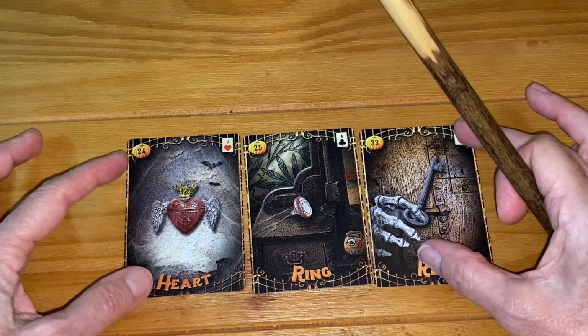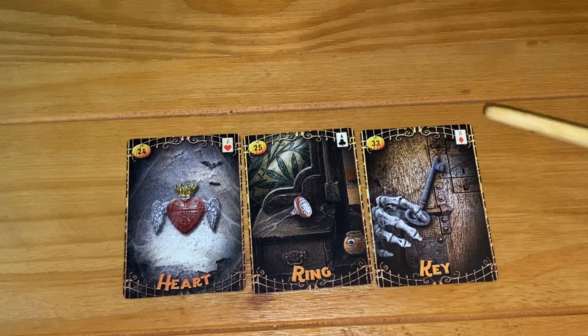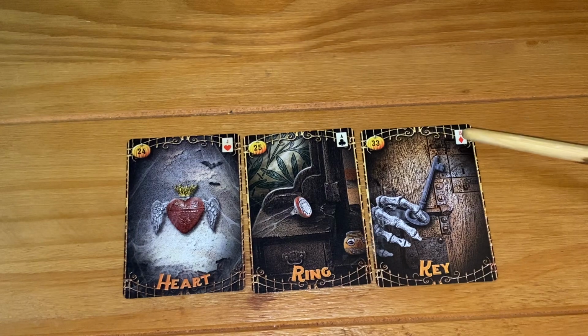Now, what are the other methods that people use? One is the playing card insets.